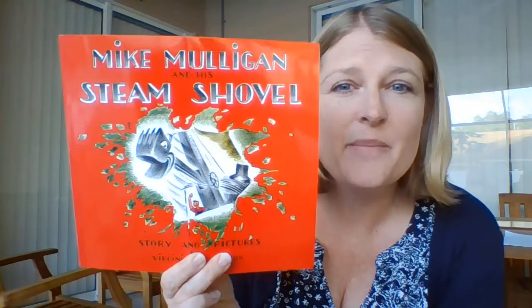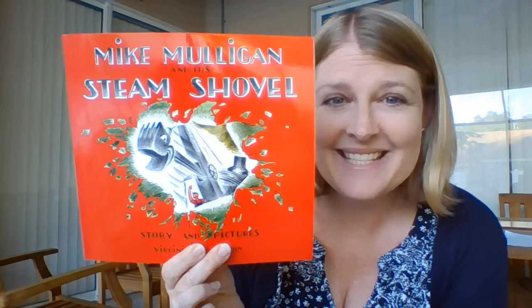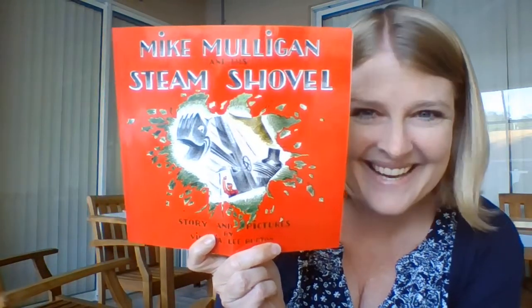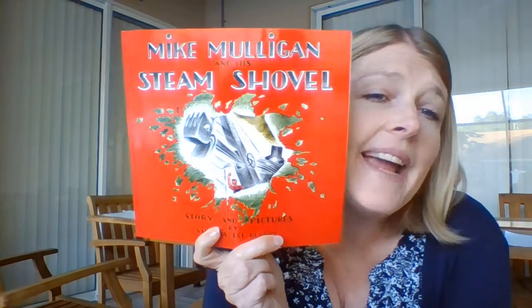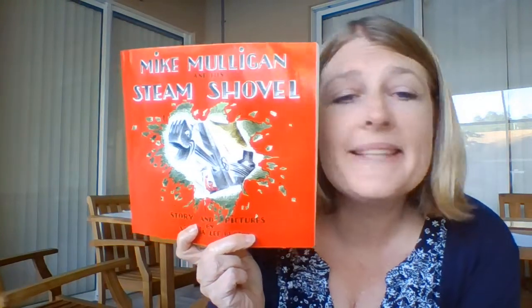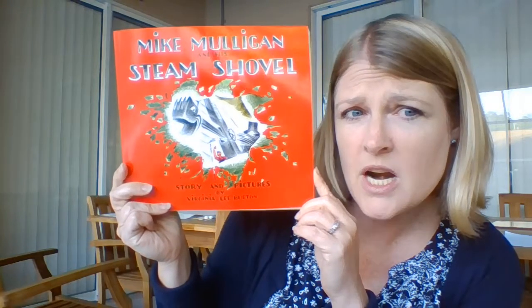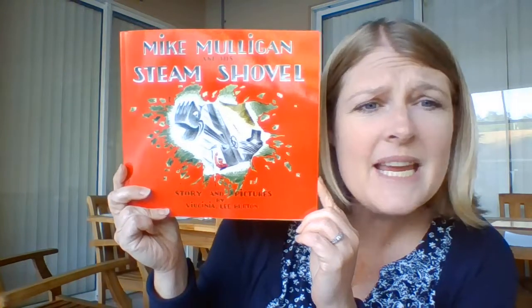Okay, here we go. This week, we're going to be working on the book Mike Mulligan and His Steam Shovel by Virginia Lee Burton, sorry, I said that wrong at first. And I happen to love this story as well. I know I say that on so many books. I just have so many books that I love. This one is a book that's set back a few years ago, back before there were gasoline engines and there were steam engines.